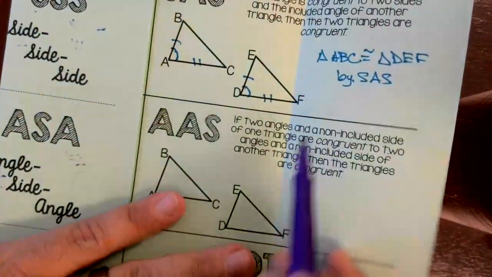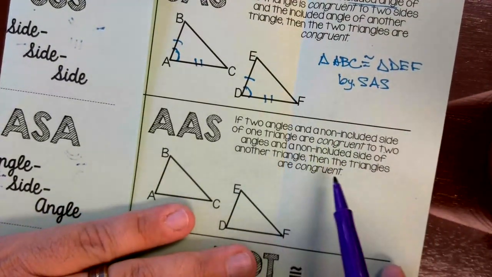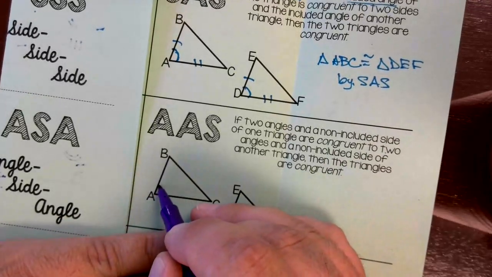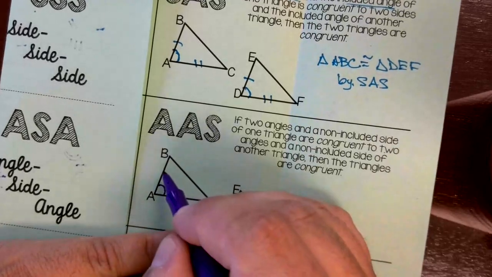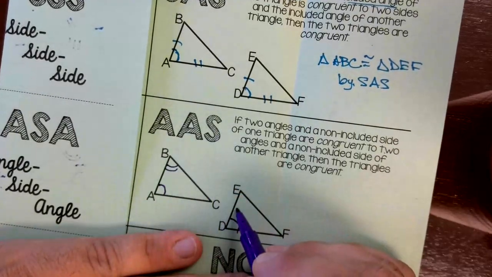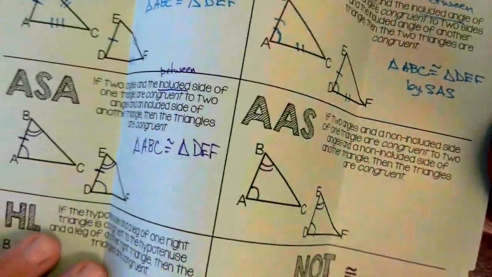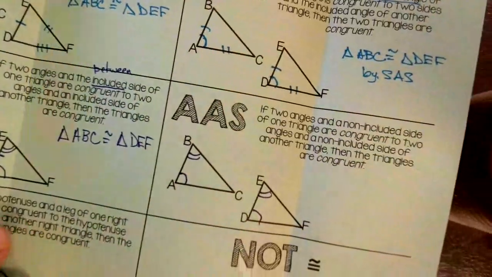AAS: two angles and a non-included side of one triangle congruent to two angles and the non-included side of a second triangle, then the triangles are congruent. So the difference here is it could still be A and D. It could still be angle B is congruent to angle E. So very much like what I had over here. These pictures are marked the same kind of way.